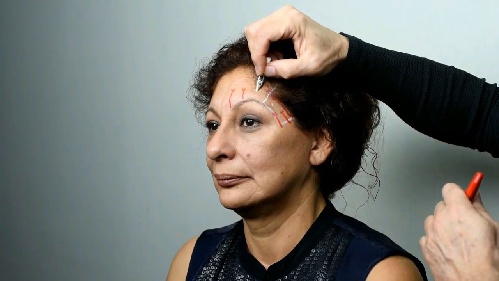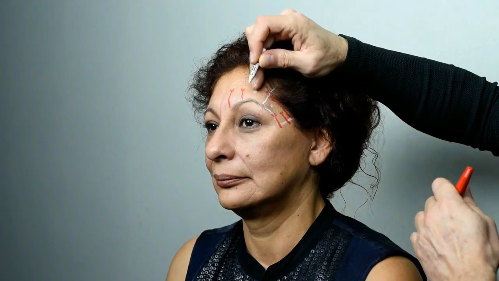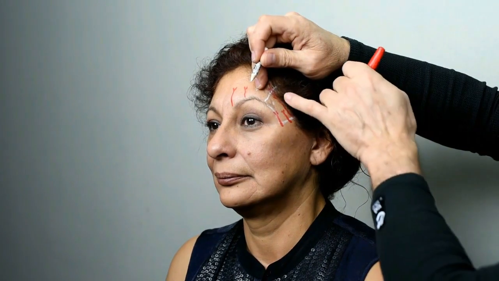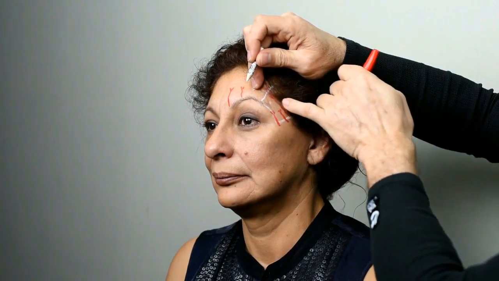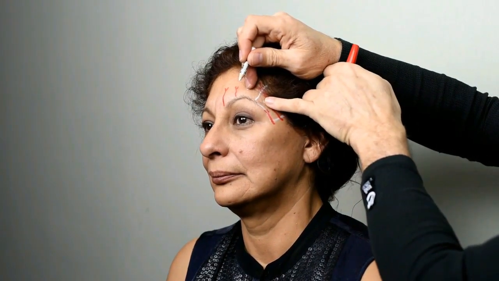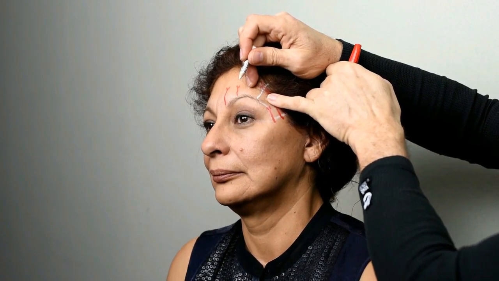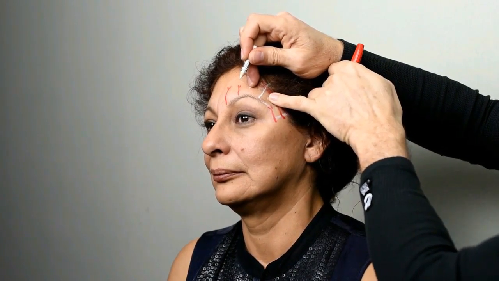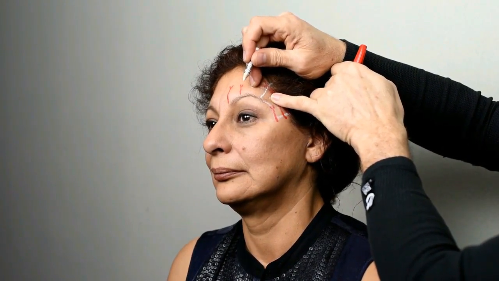Now, if we did a volume increase in the frontal area right here, that would give us an upward lifting in here. So if we get to create a lifting in the frontal and the temporal area, that will give us a beautiful lateral lifting and a superior lifting of the eyebrow, which yields a very rejuvenating effect.